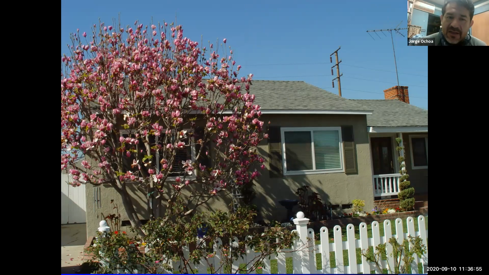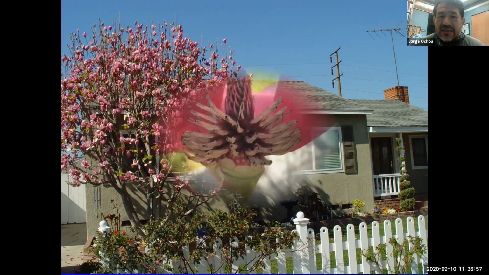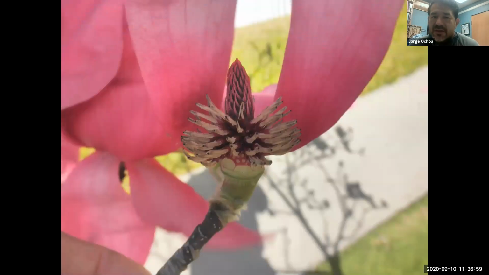We have the flowering plants. Here's magnolia. And when we look at the structure for magnolia, it's very simple. We just have modified leaves that decided to produce pollen, and then some of them that decided to produce what is known as an ovary that will house an egg that will eventually become the fruit and the seed.